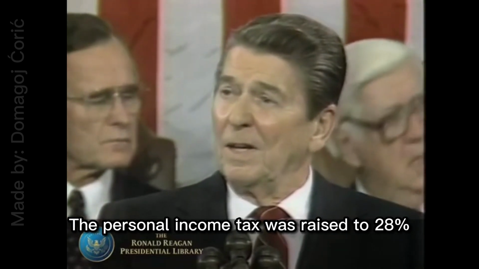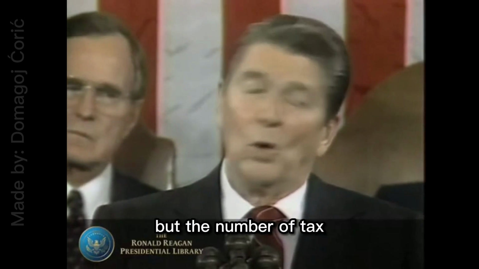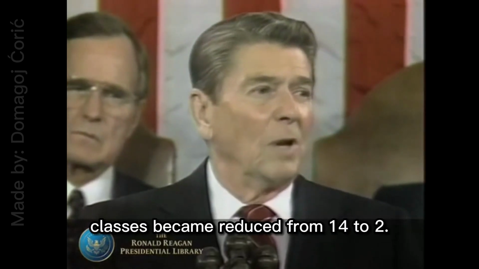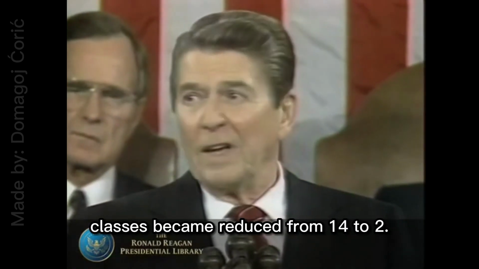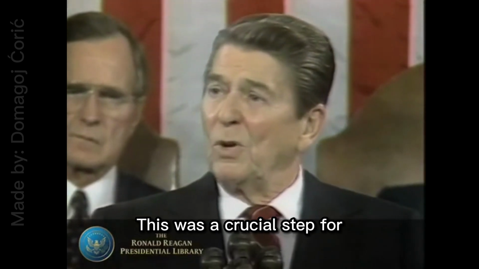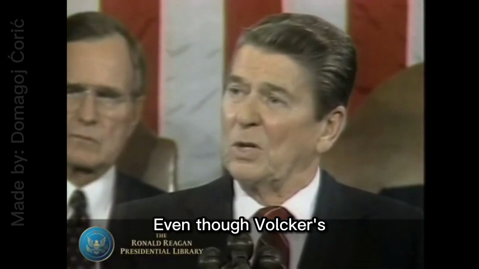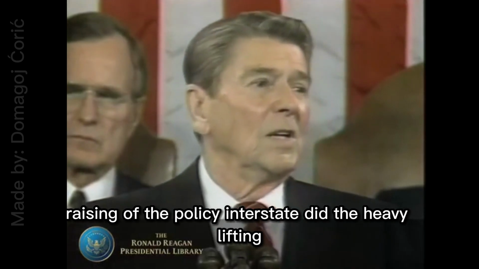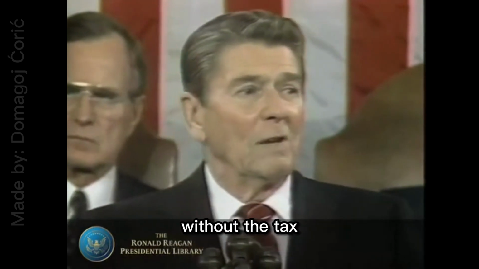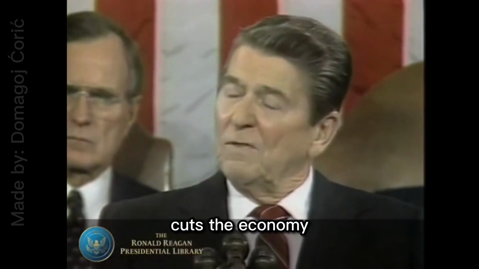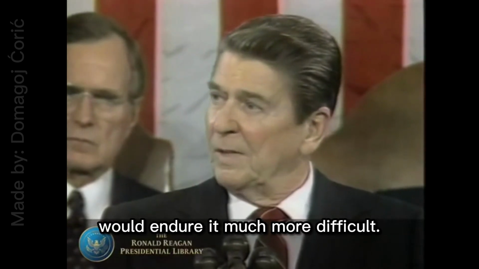The personal income tax was raised to 28%, but the number of tax classes was reduced from 14 to 2. This was a crucial step for fighting inflation. Even though Volcker's raising of the policy interest rate did the heavy lifting, without the tax cuts, the economy would have found it much more difficult to endure.